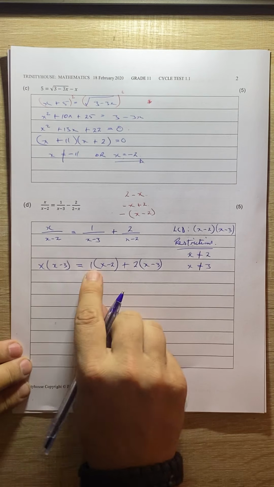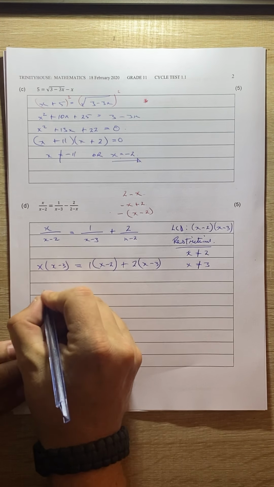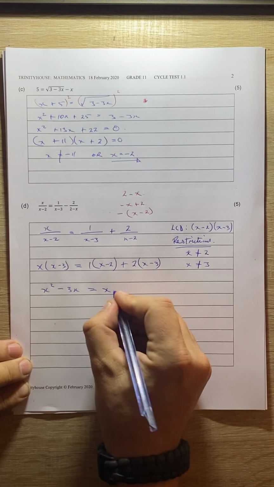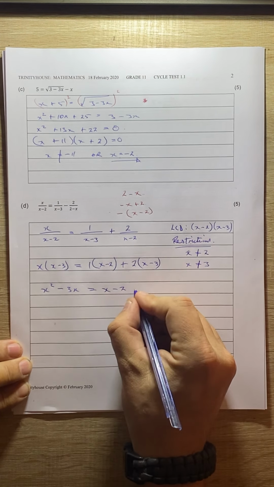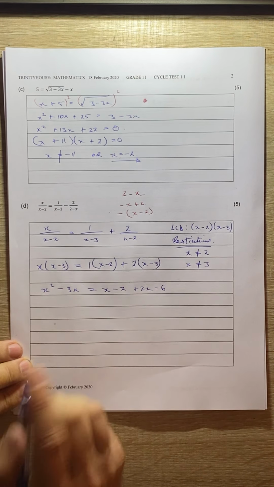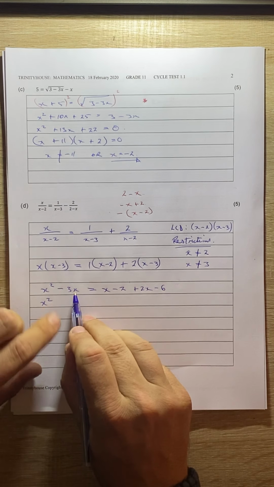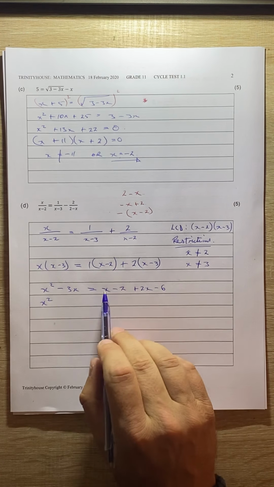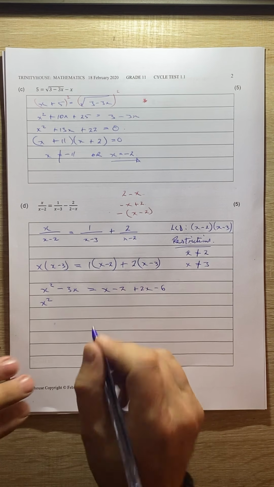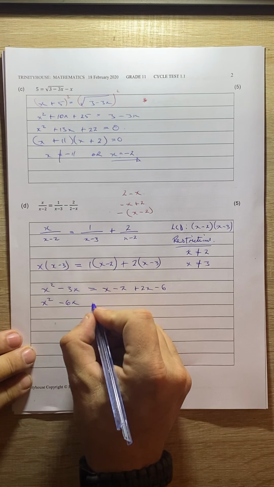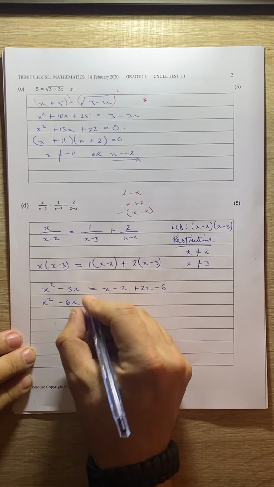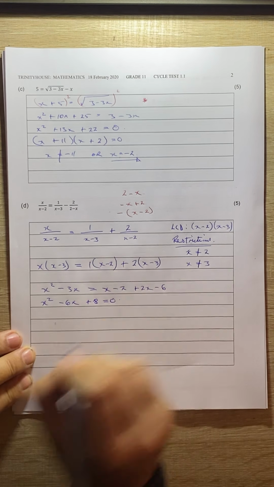Okay, let's distribute to get rid of our brackets. So we get here x squared minus 3x equals, distribute the 1 in, x minus 2, distribute the 2 in, and we get plus 2x minus 6. Take everything to the one side. So we get x squared, so that's minus 3. Take that to that side, becomes minus 1 minus 2. So we get minus 6x. Then our numbers, that and that will give us minus 8. Take it to the other side, we get plus 8 equals 0.